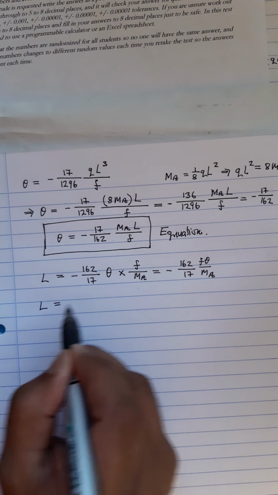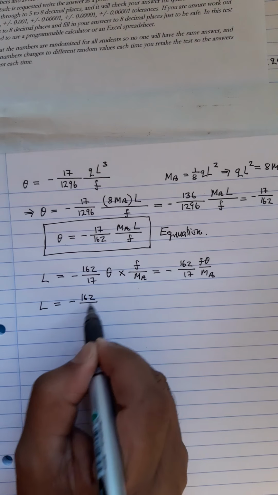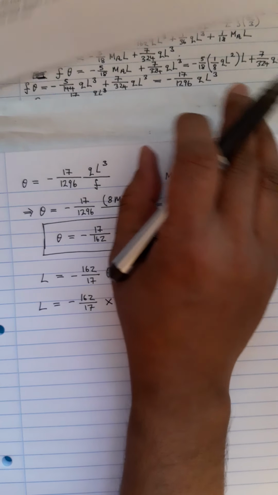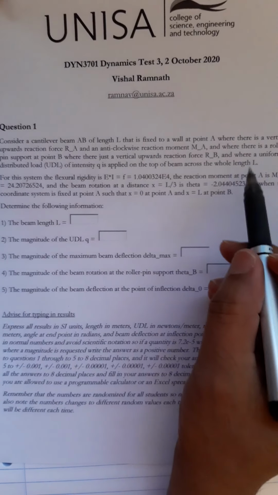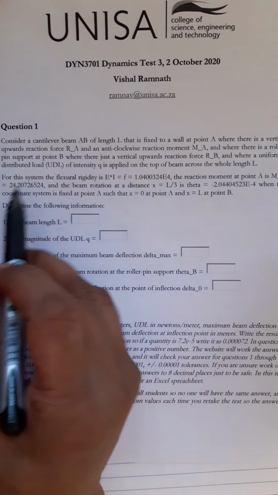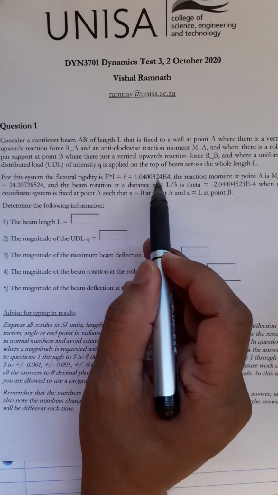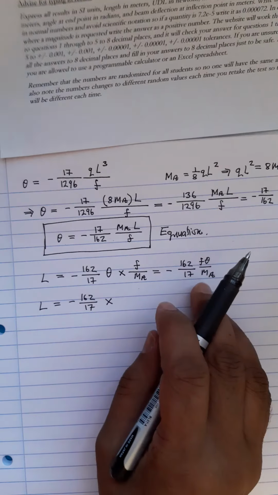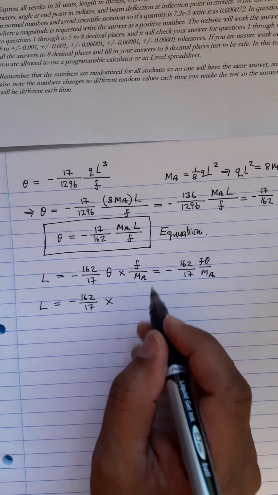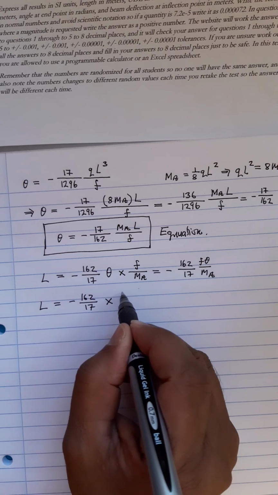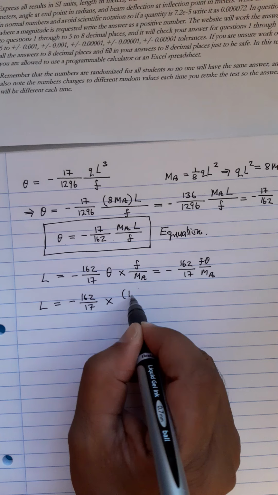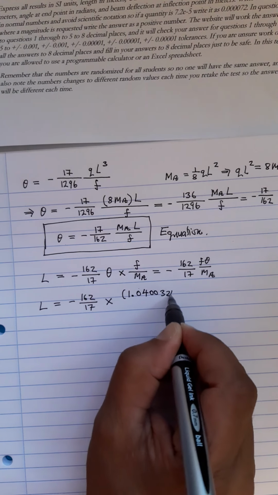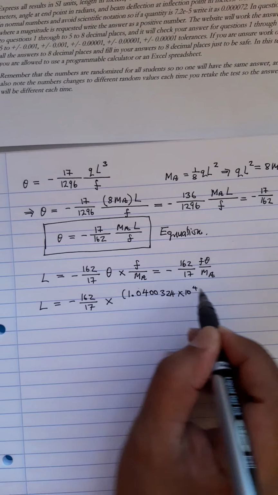So L is equal to minus 162 over 17 times F, and in my case the value of F is 1.0400324 times 10 to the 4.